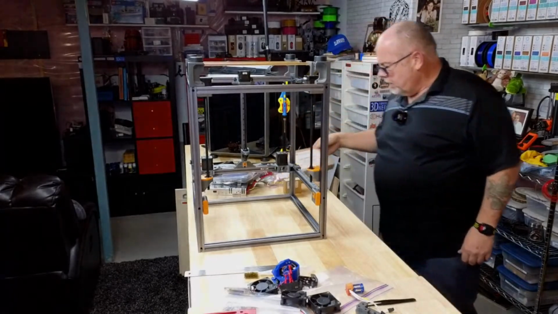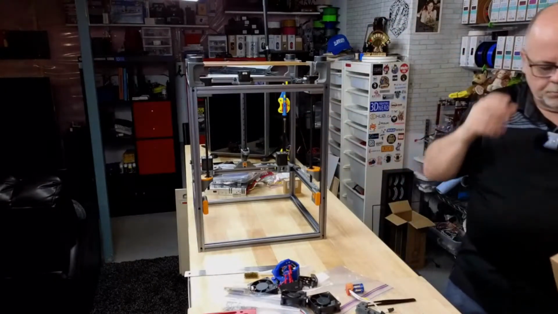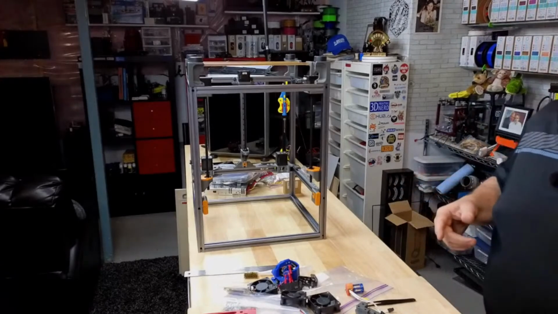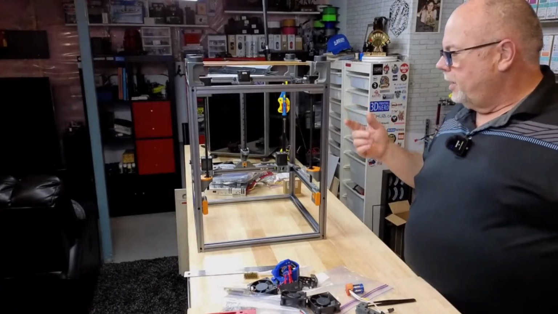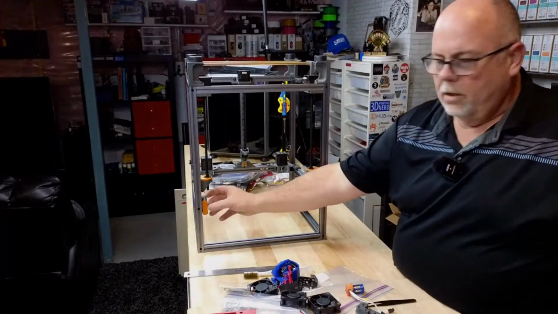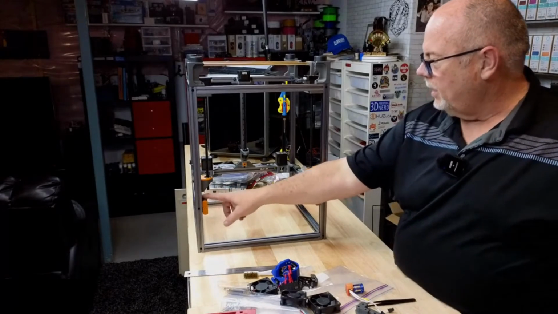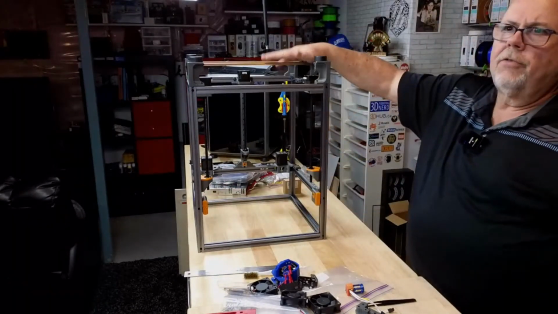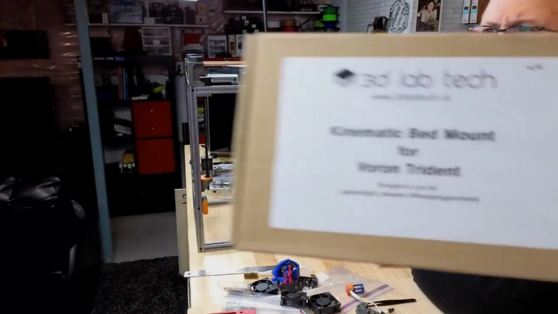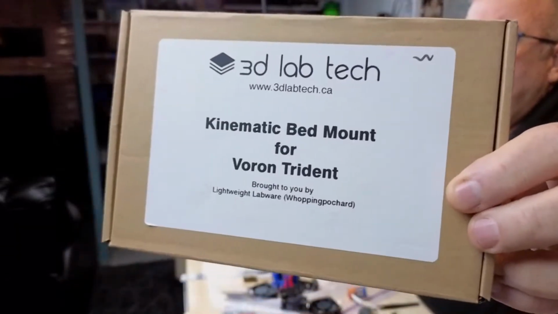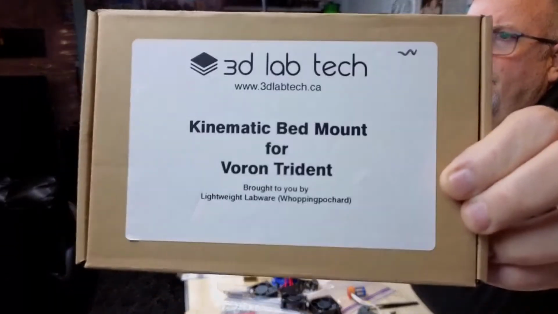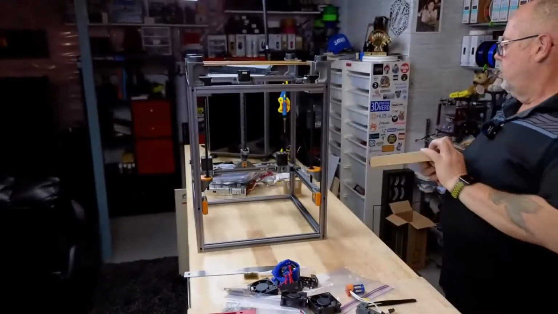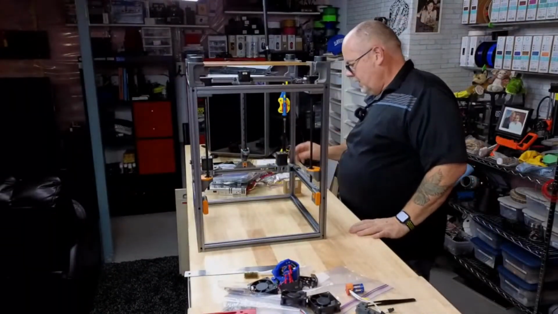So as I made mention in my title on Sunday, the upgrades we're doing on this are the Ramus idlers on the front and back. We're doing the inverse electronics, and then we're also going to be doing the kinematic bed mount, which I have here from my good friend Andy over at 3D Lab Tech. So we're going to be doing that.